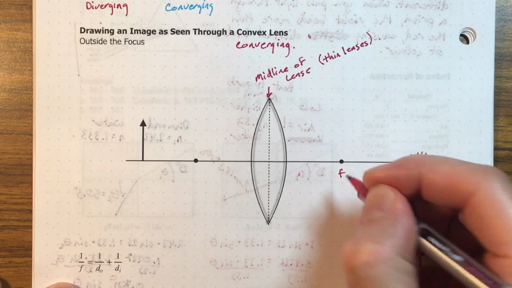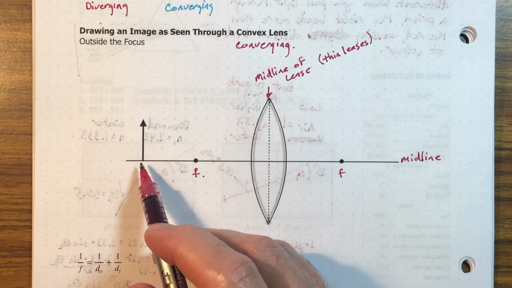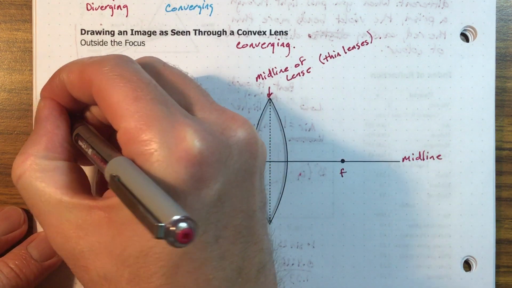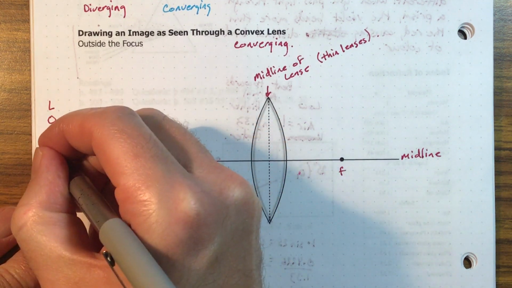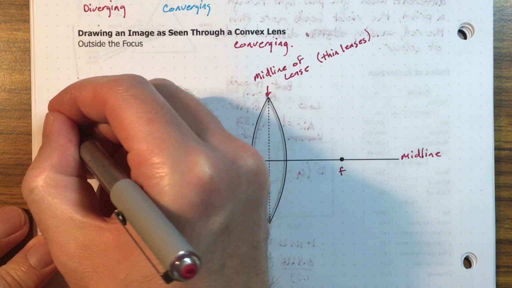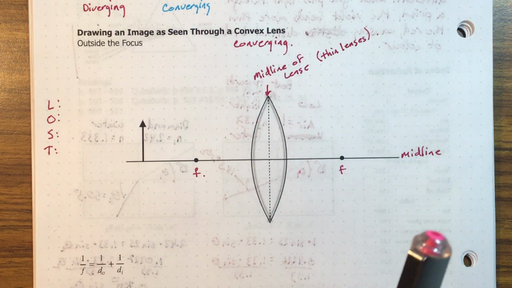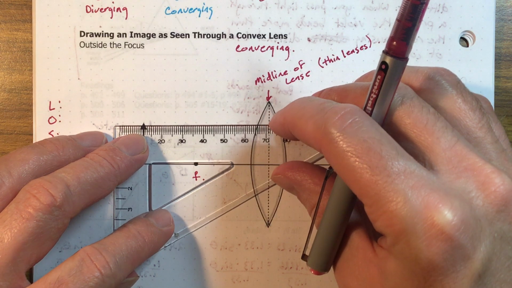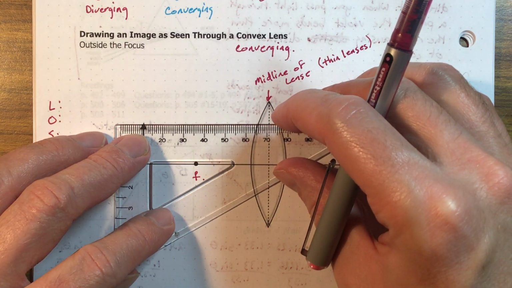We've got our focal point here and our focal point here. Our object's on this side. And we're going to be figuring out the location of our image, the orientation of our image, the size of our image, the type of our image. We're going to be figuring out all these things again. Right, and the rules are very similar to the rules before. So our first ray runs parallel to the midline.